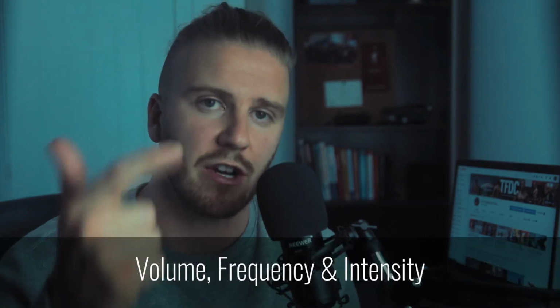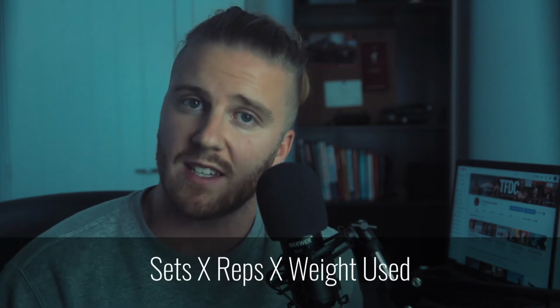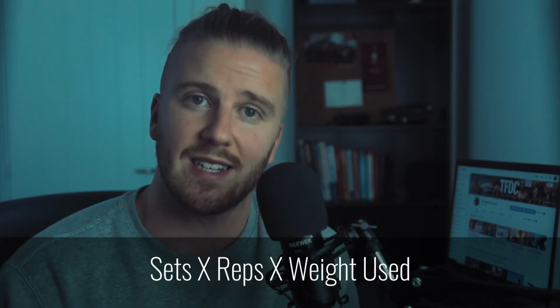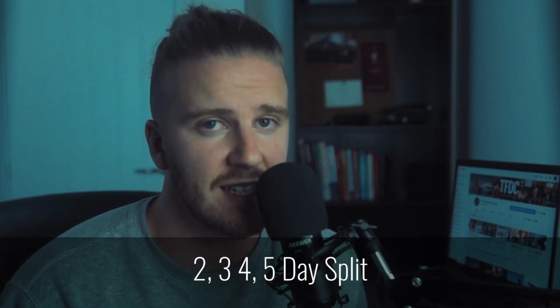Now, to understand how RIR and RPE fit into resistance training, you need to understand the most important variables of programming, and they are volume, frequency, and intensity. So volume is measured by the total work performed, and this is measured by the total number of sets, multiplied by the total number of repetitions, and multiplied by the weight used for each muscle group or exercise. Frequency is how often you train each muscle group or exercise, and intensity is the weight or load that you are using. The intensity of the set can be expressed by, you guessed it, RPE and RIR.